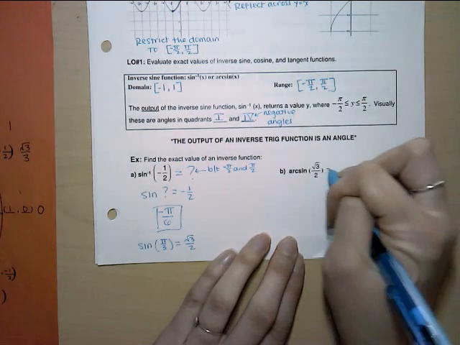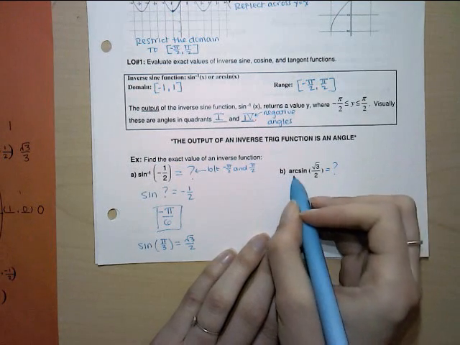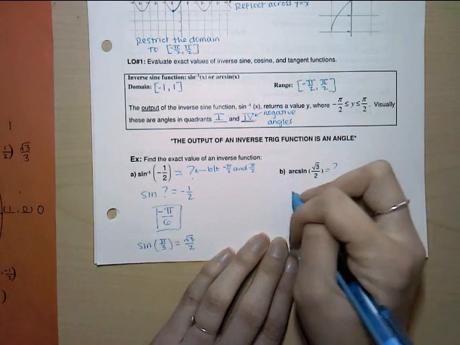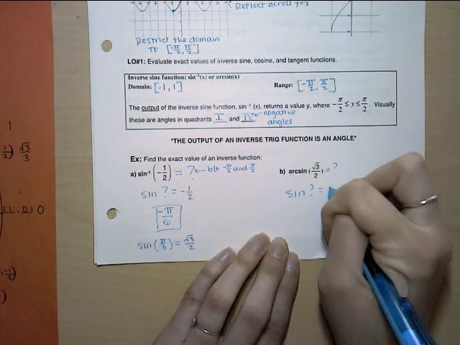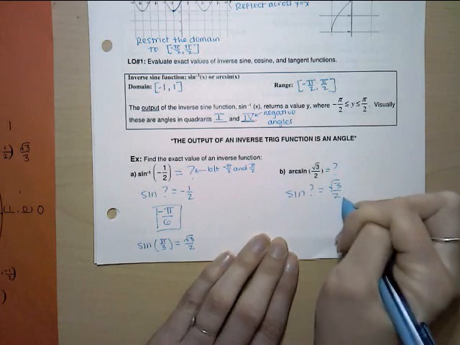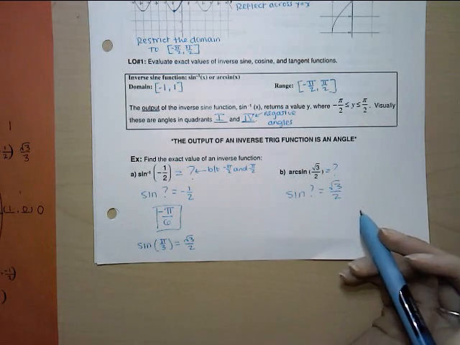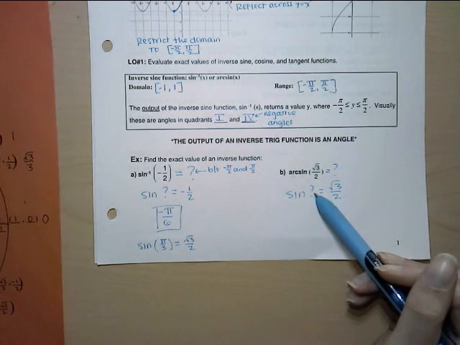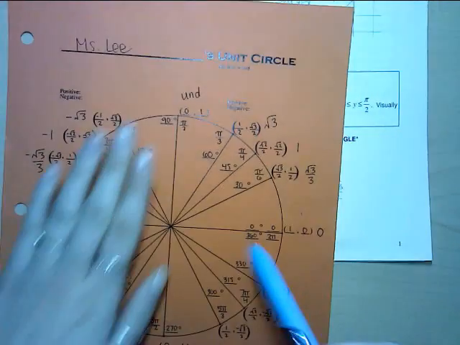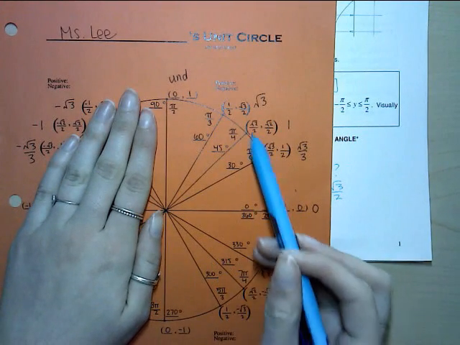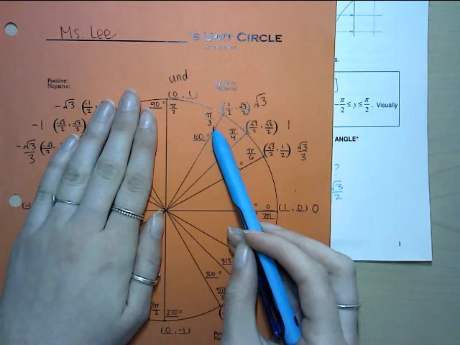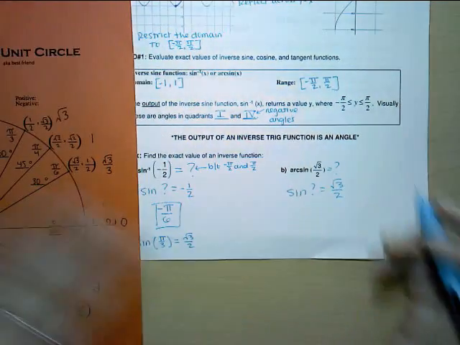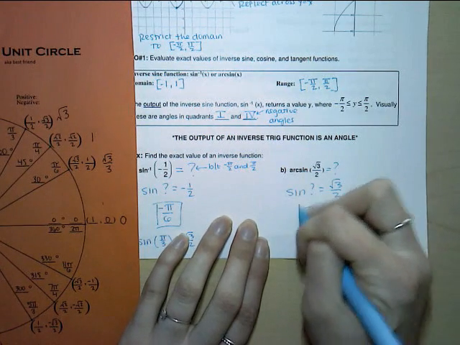Same idea here. This equals question mark, and this is that other notation. They mean the same thing. Sine of question mark equals root 3 over 2. You don't have to write this step. It can just help you think about it as you're getting used to these problems. And we already kind of answered that one. So sine of what angle is root 3 over 2? Only looking on this half of the circle. There it is, pi over 3. Is pi over 3 between negative pi over 2 and pi over 2? Yes, it is. So that would be your final answer.